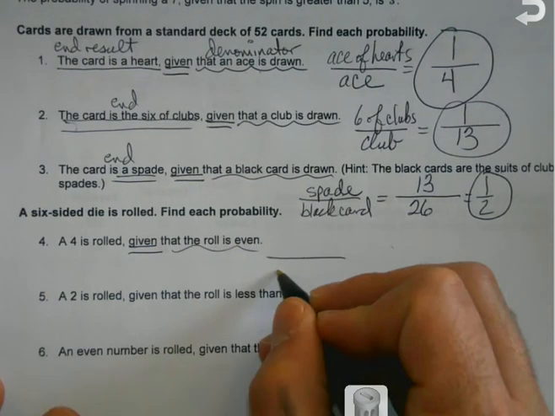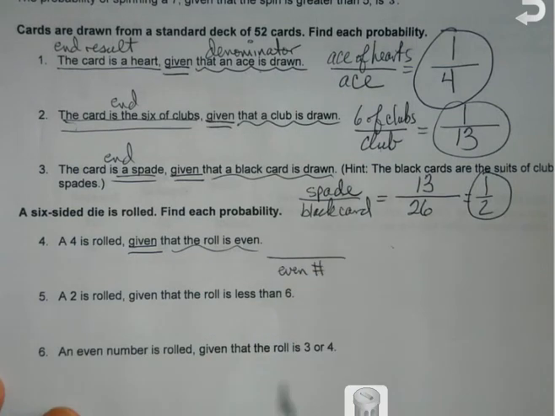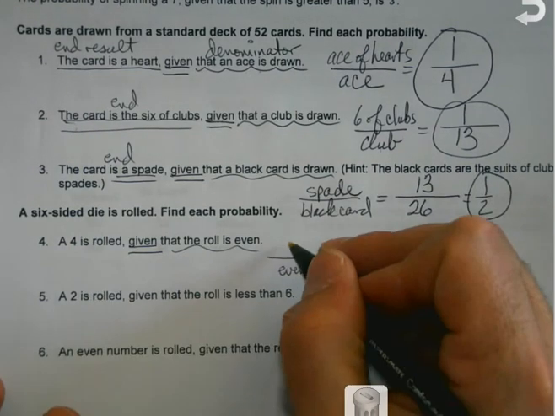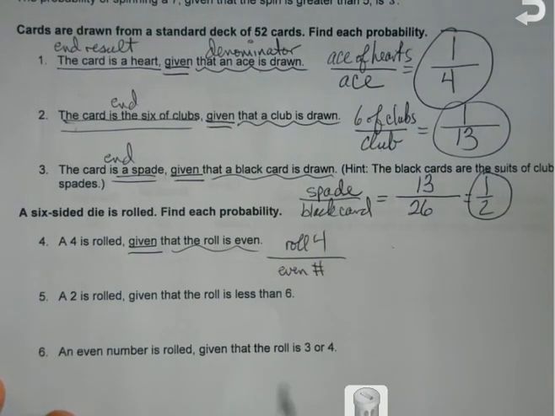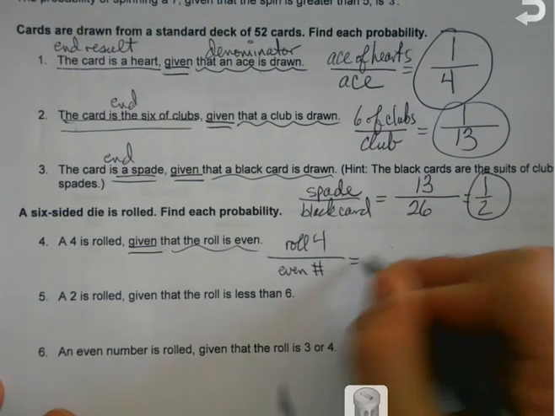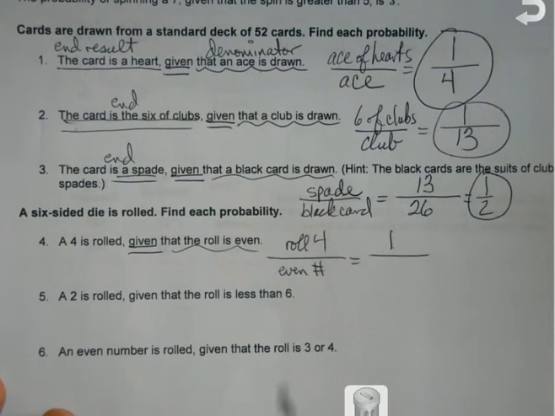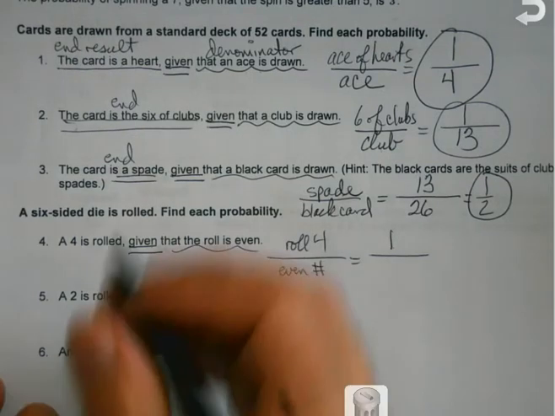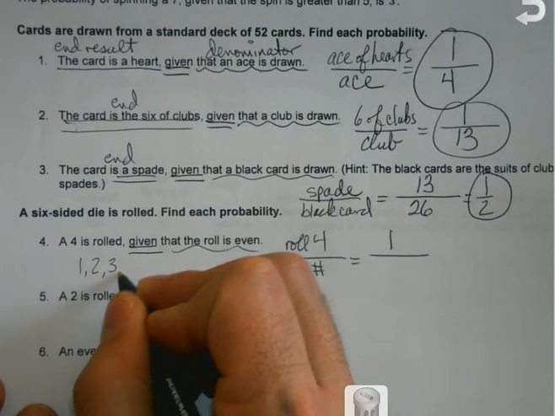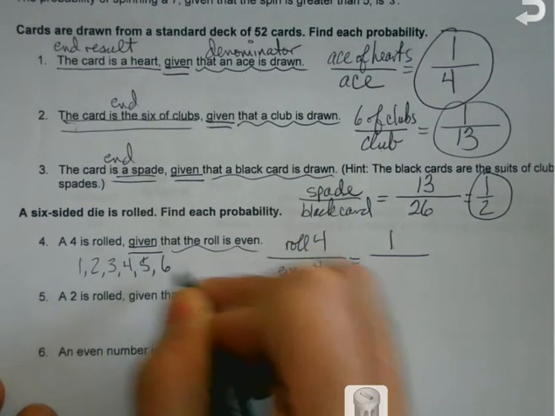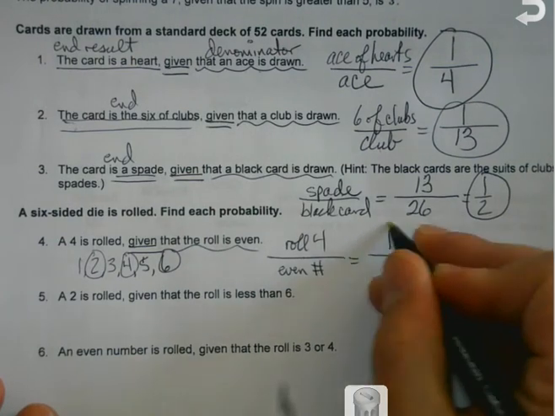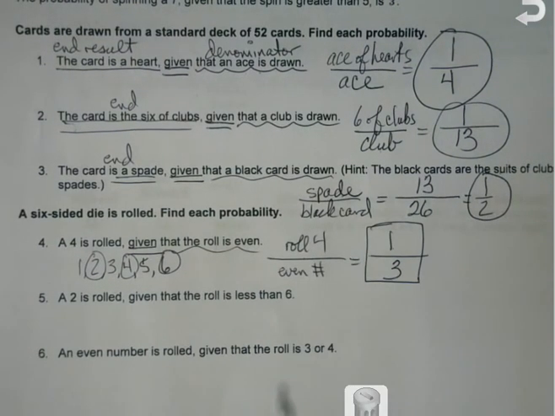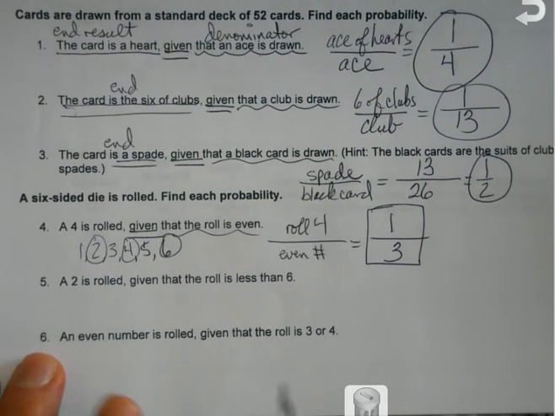Roll is even. Okay, so I'm going to have even numbers on the bottom. On top, roll a 4. When I'm rolling a dice, there's one way to roll a 4. When I roll a dice, how many numbers are even? 3 of them. Because if I think about the numbers that I could roll, there's my 3 even numbers. 1 over 3. I'm good. So this kind of takes what we've been doing and stretches it a little bit.